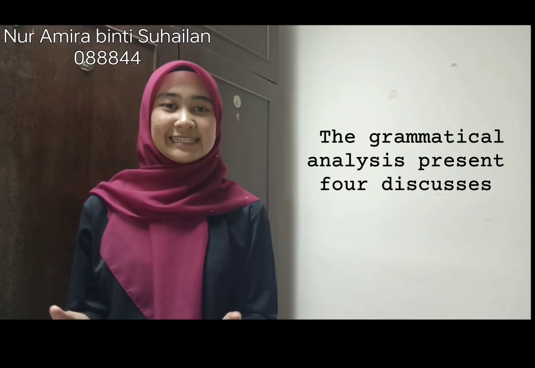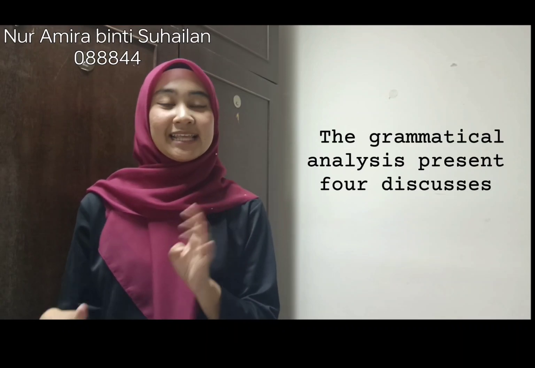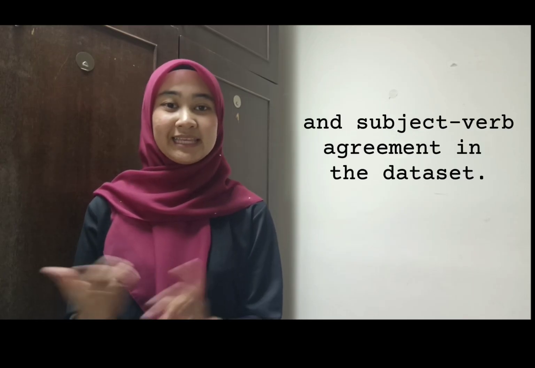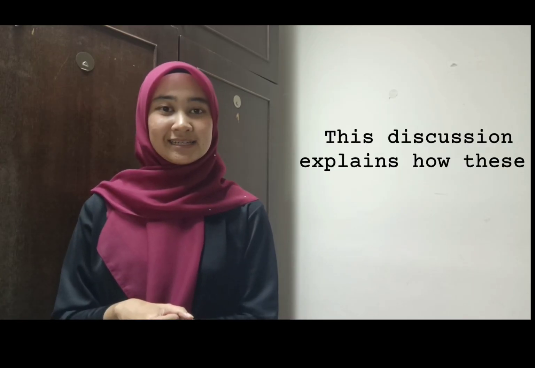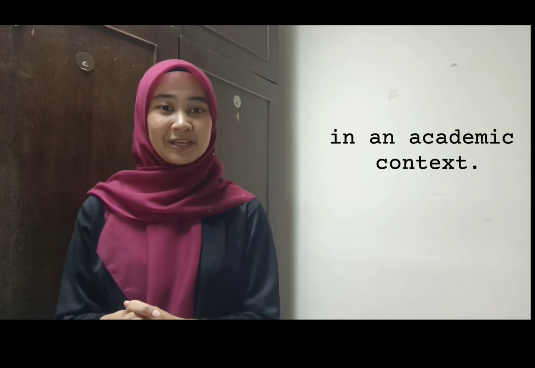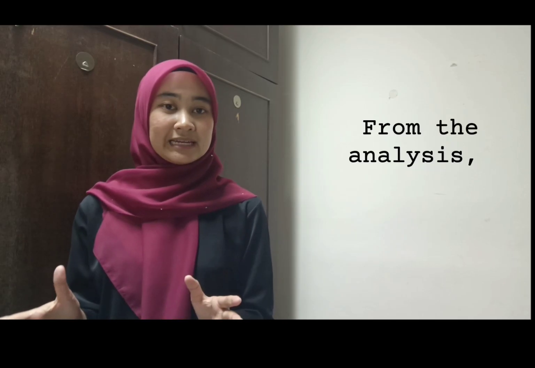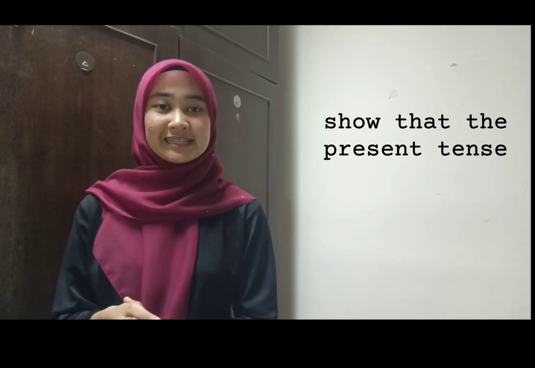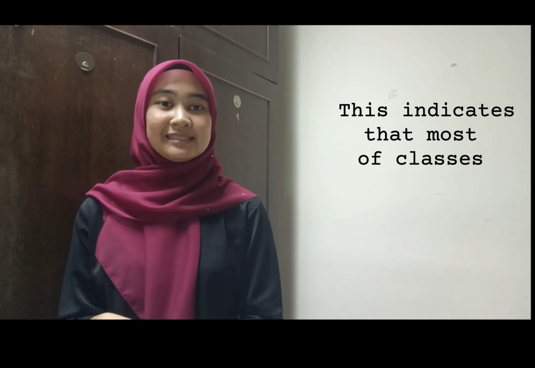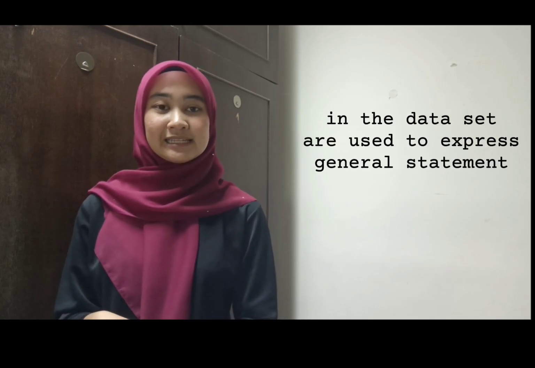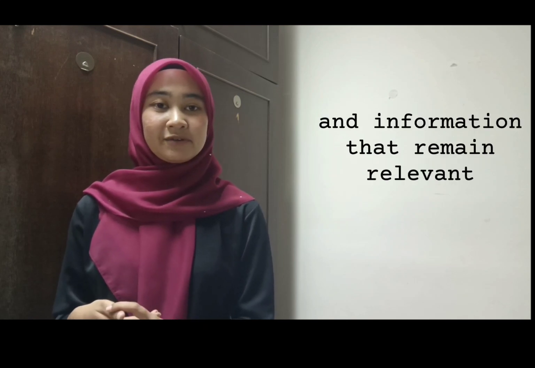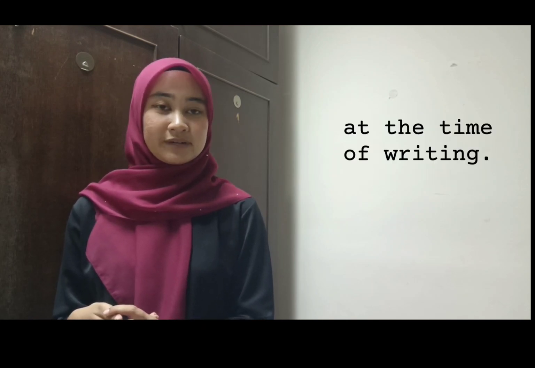The grammatical analysis presented discusses the use of tense, aspect, voice, and subject-verb agreement in the dataset. This discussion explains how these grammatical features function in an academic context. From the analysis, the present tense is used more frequently than other tenses. This indicates that most clauses in the dataset are used to express general statements and information that remain relevant at the time of writing.